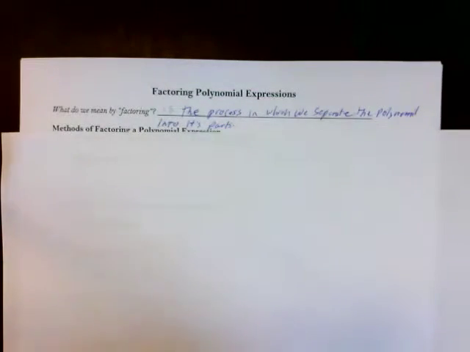So prior to this, we have been multiplying and putting them together. Now we're just taking them apart. So it's very much the reverse of what we have done up to this point. Alright, well, let's get started.